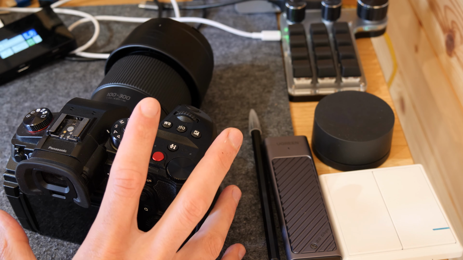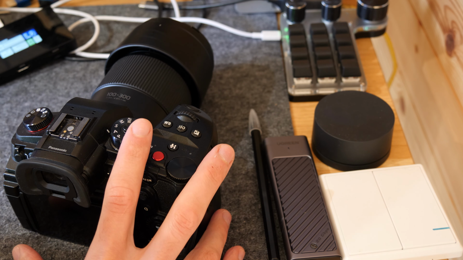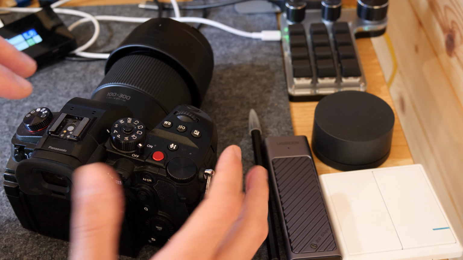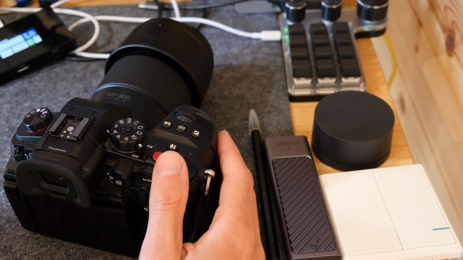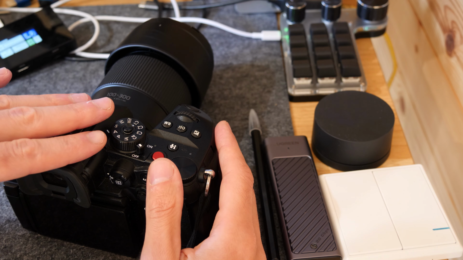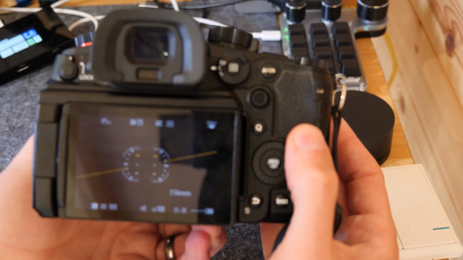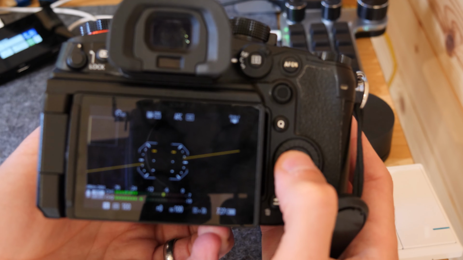And in newer video cameras like the GH6 and the GH7, there is an option called Cine file naming. I have done a video about that, so I'll link it. But in this video, we're just looking at the file and folder naming. So what we'll do is switch the camera on and we'll find it in the menu first up.